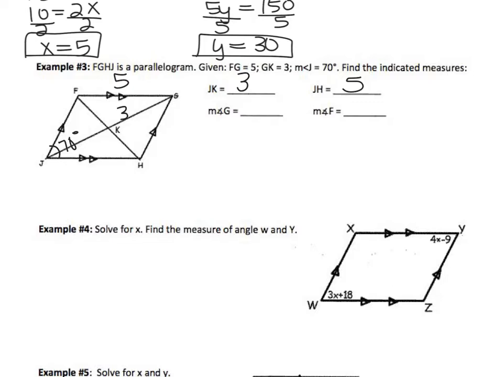The measure of angle G. So angle G is opposite with angle J, which means they are congruent, so it has a measure of 70 degrees. And lastly, the measure of angle F, which is the consecutive angle to angle J or angle G, which means it adds to 180, so it has to be 110 degrees.